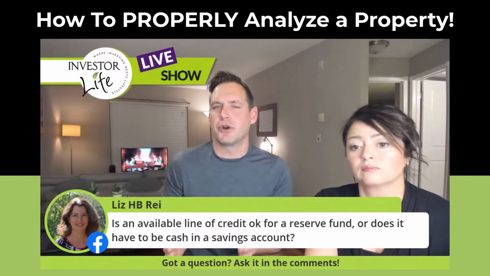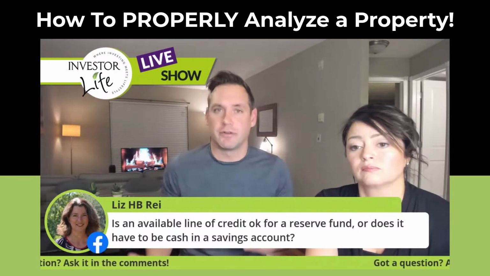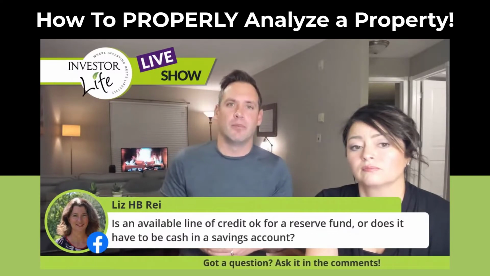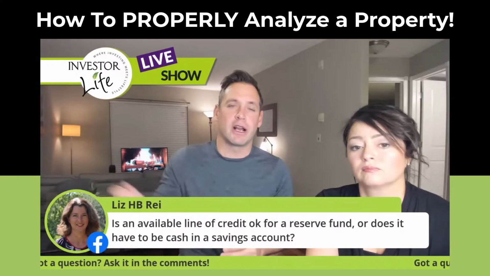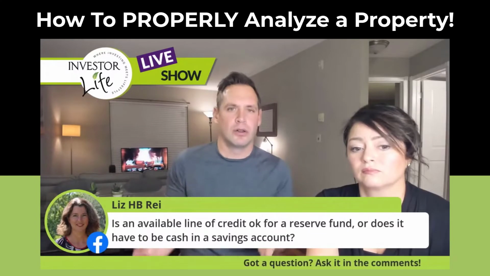If you're buying a property on your own and maybe you're paying the down payment out of a line of credit, then having a reserve fund set aside or a certain amount of the line of credit would be fine. But if you are working with partners, I would prefer cash so that they're not having to dip into it. I'm not having to make that phone call. They're not having to write a check, all of that kind of stuff.